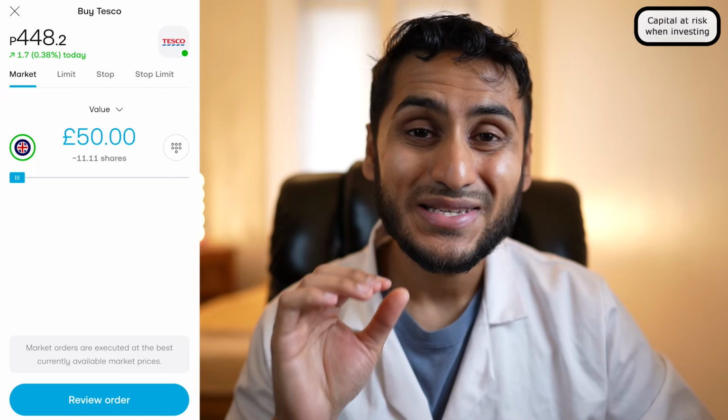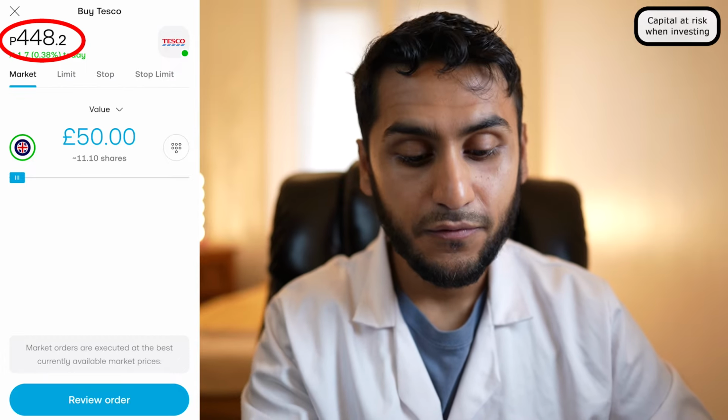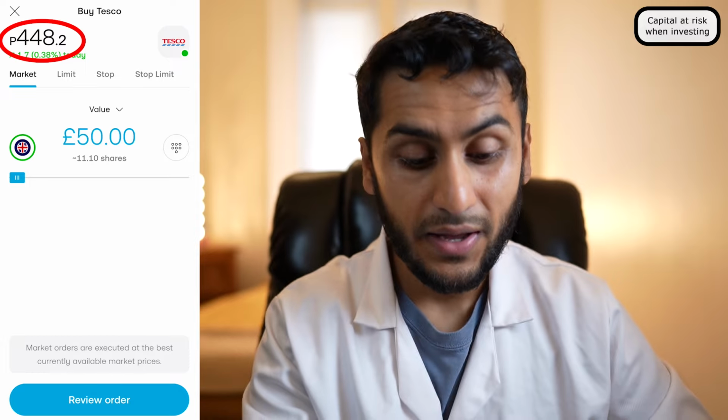However, what if you wanted to buy some shares in Tesco at a specific price? What you may not realize is that if you go through the normal market order like I just showed, you may get a price completely different from the price that you are seeing right now. For example, right now, a share of Tesco will set me back around 448 pence, which is around £4.48. However, once I place the order, I could actually get the shares for a different price. I could get it higher from what is shown now.